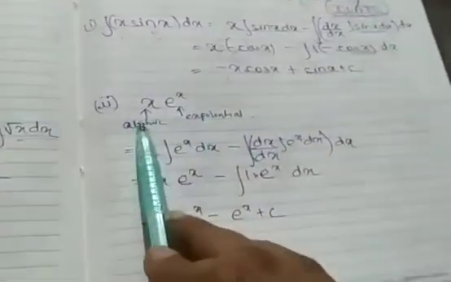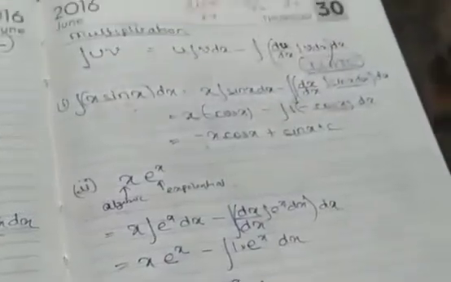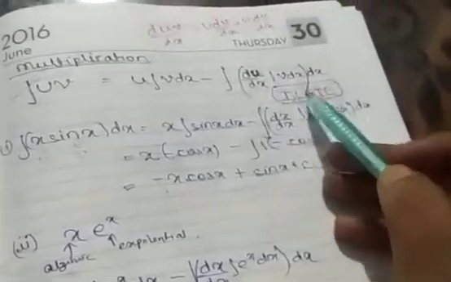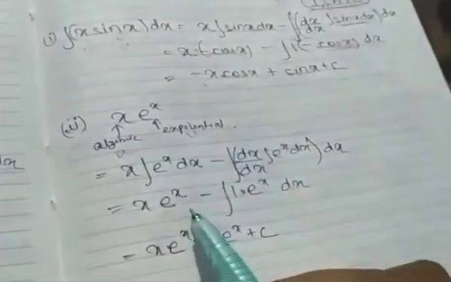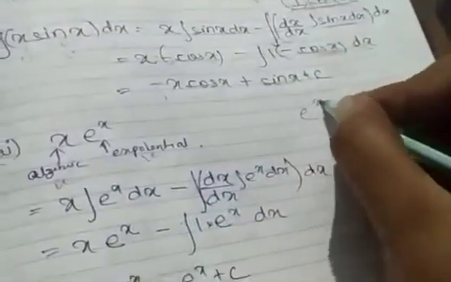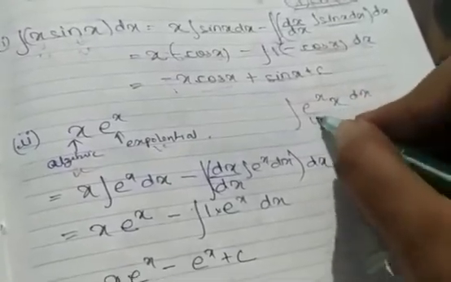In this way, suppose x and e to the power x. Again, this is algebraic, this is exponential. Let us check which will come first. First algebraic will come, then exponential, meaning this is our u and this is our v. Suppose it would be like this, e to the power x into dx. Now integrate it. So I cannot make it u and this one v.